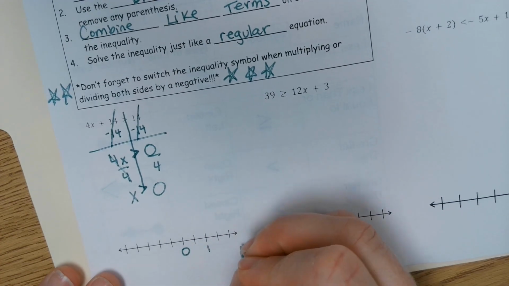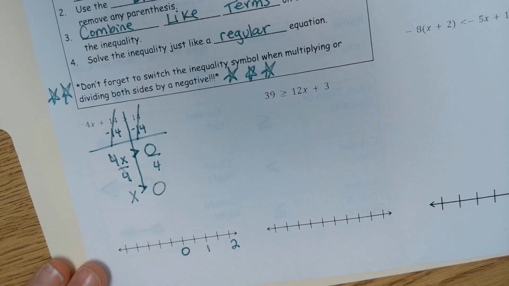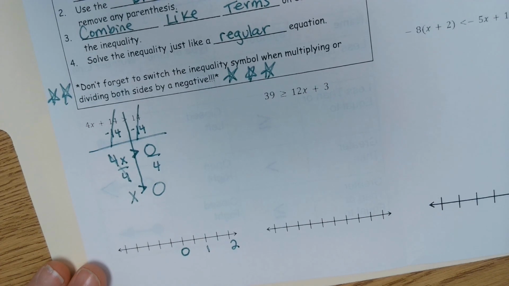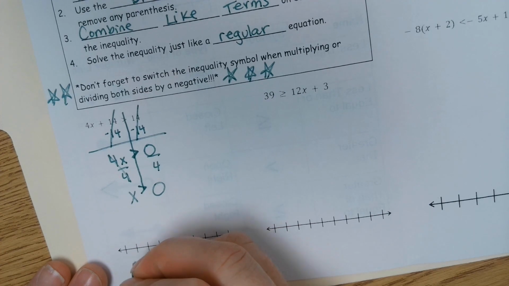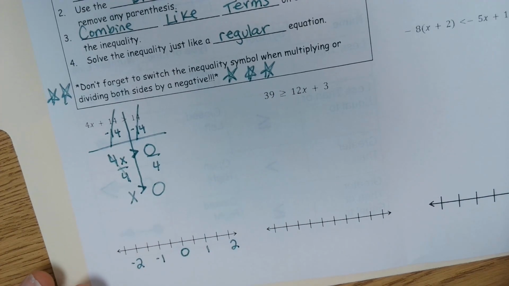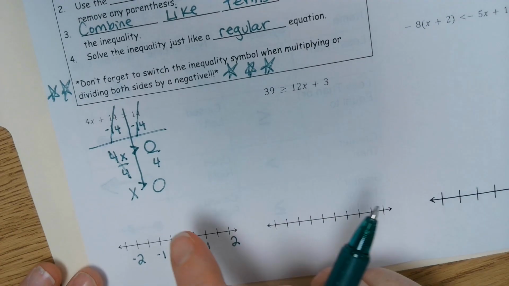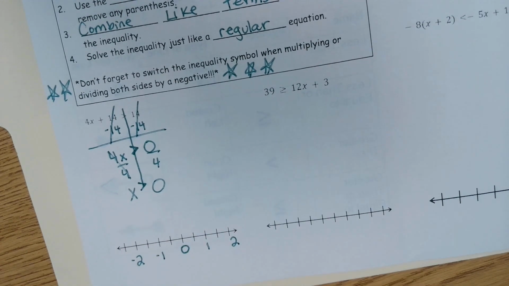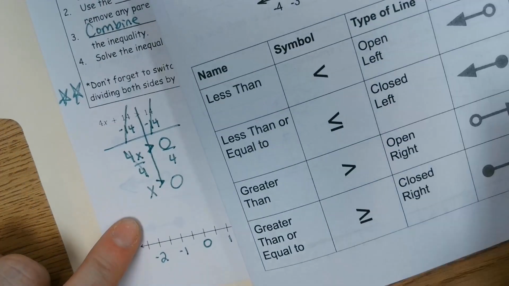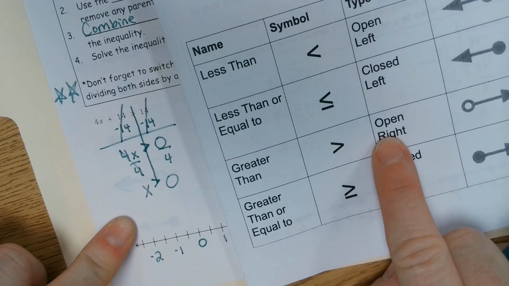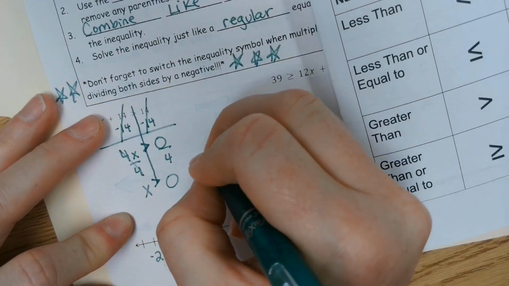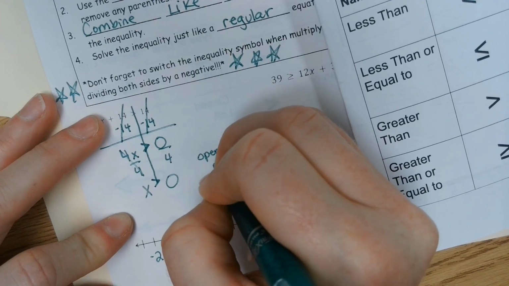So we'll go ahead and put the 0 in the middle. And then let's do 1, 2. I'm skipping a tick mark. Now go backwards, -1, -2. Okay, this is a greater than, so it's this one. So it's open right, so I'm going to write that open right.